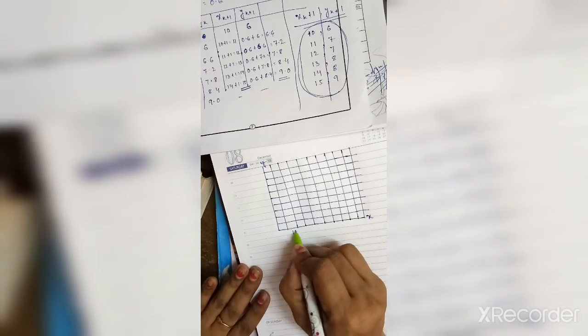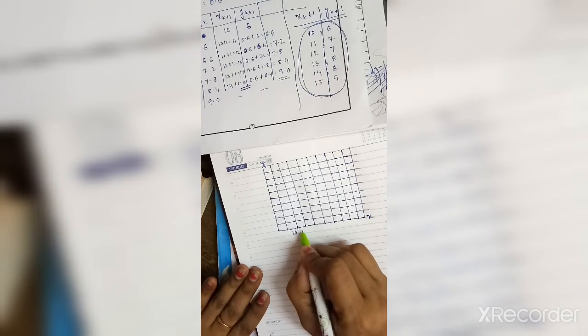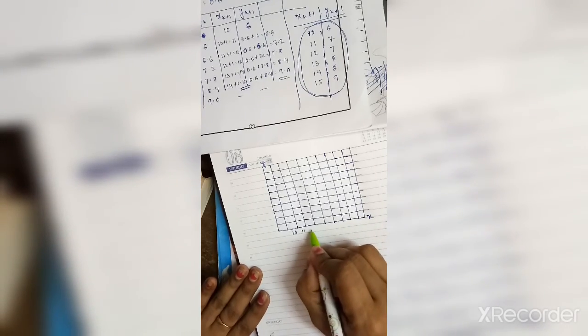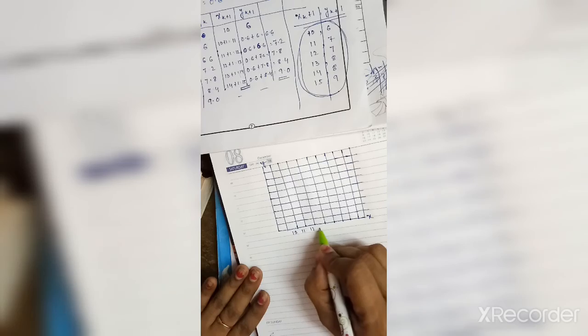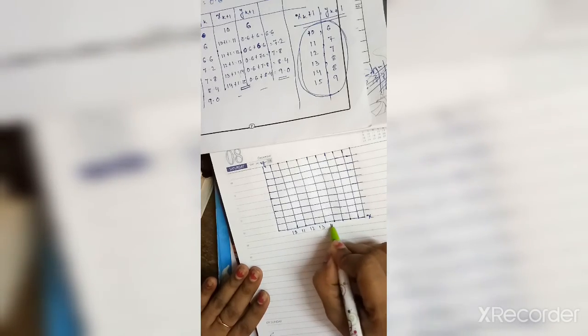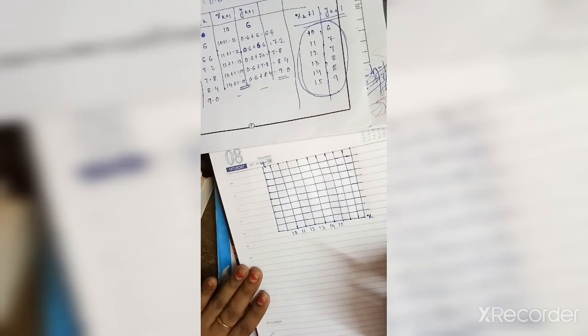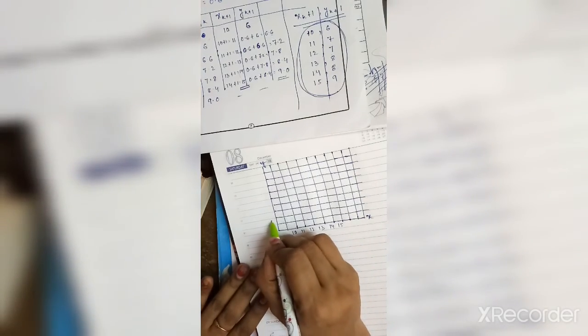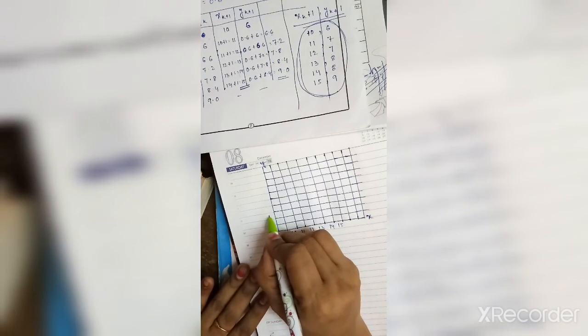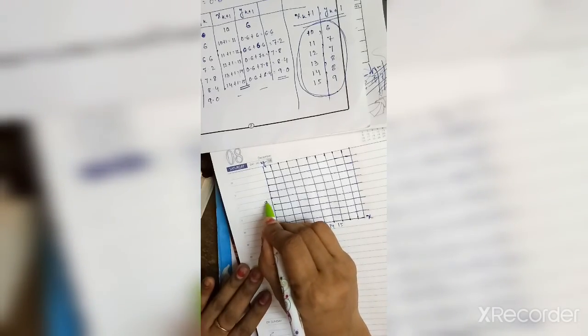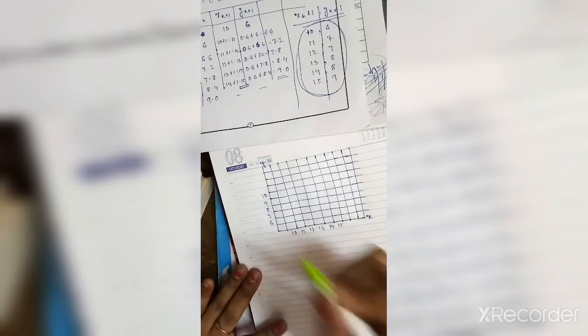This one is your 10, 11, 12, 13, 14, 15, and 6, 7, 8, 9, 10.